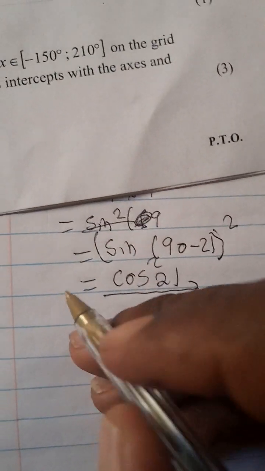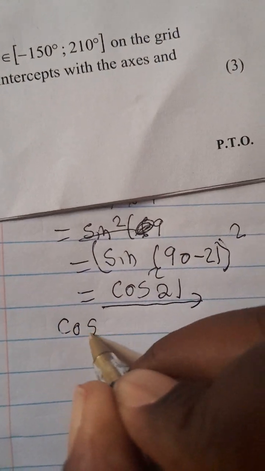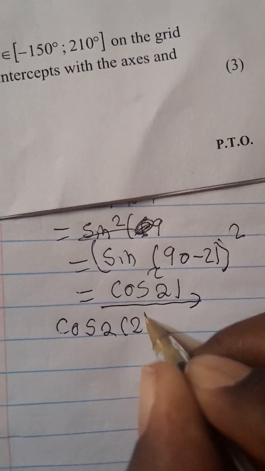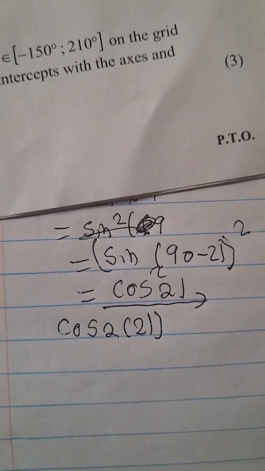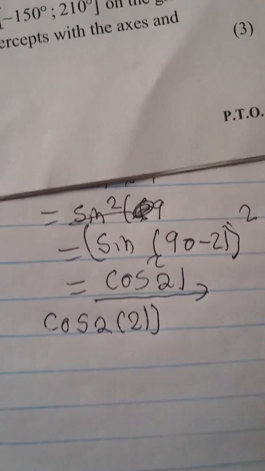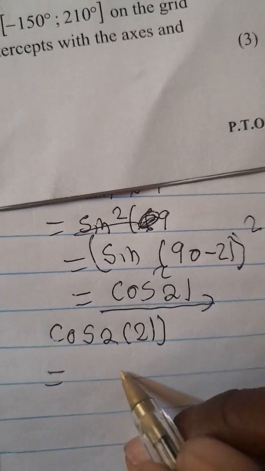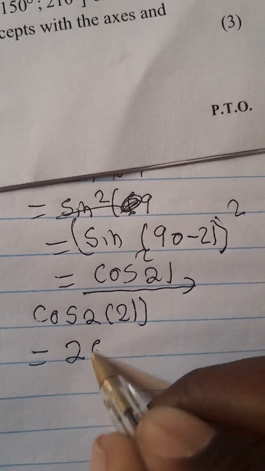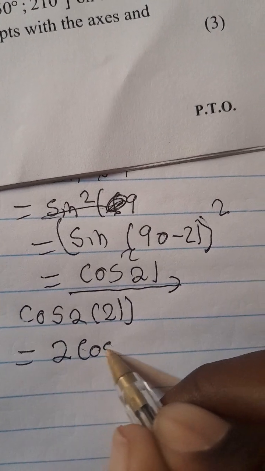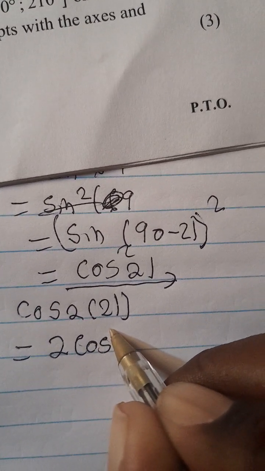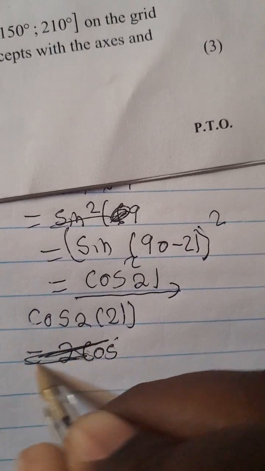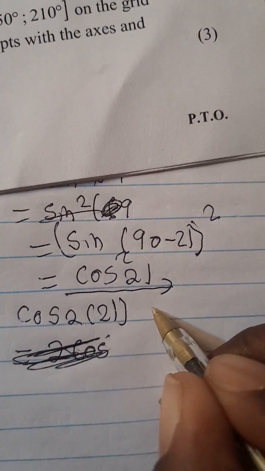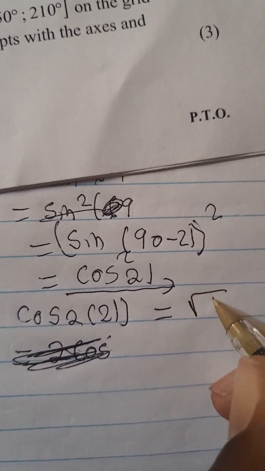It was cos of 2 times 21, because 2 times 21 gives you 42. Remember that it was cos of 2 times 21, which is equal to root k.